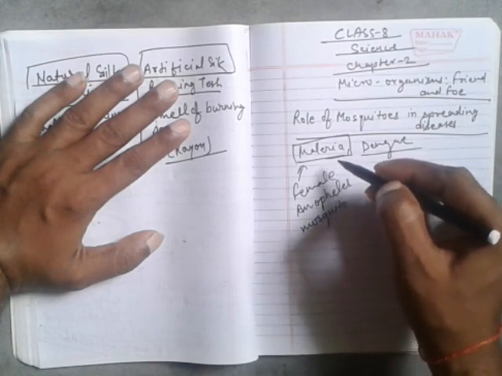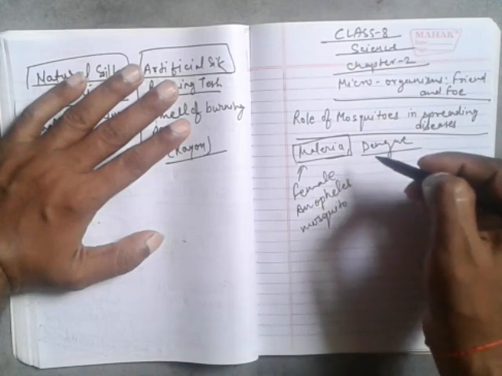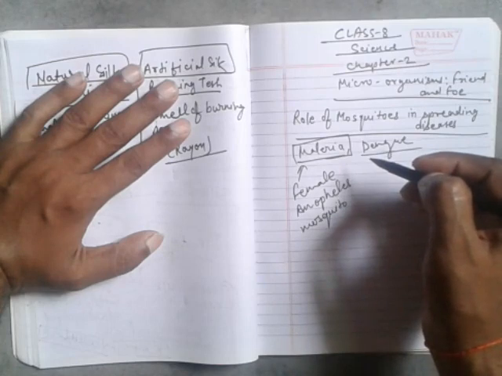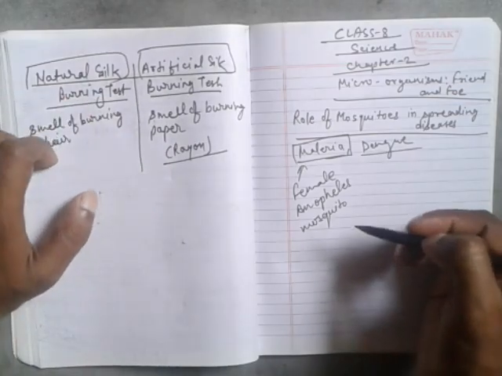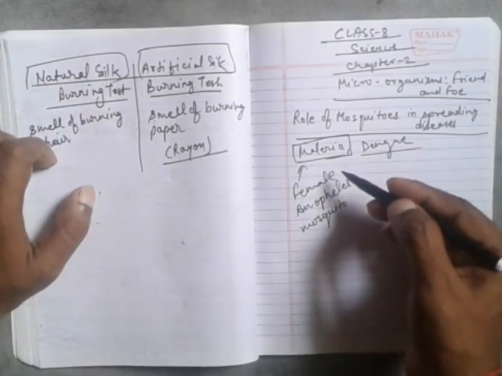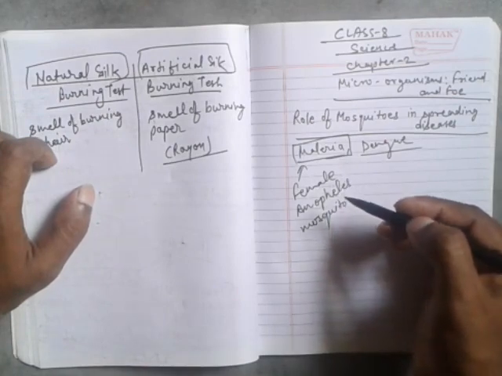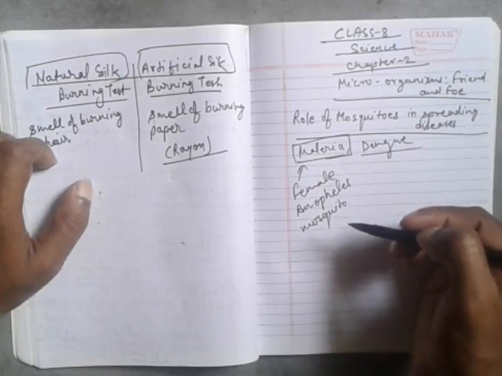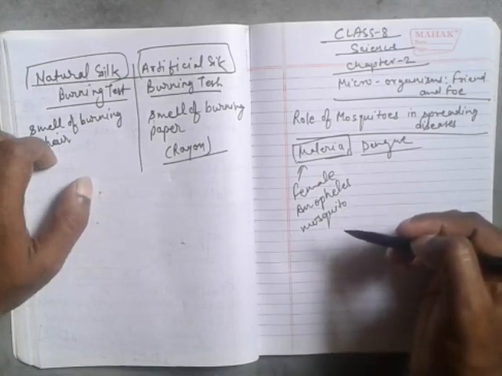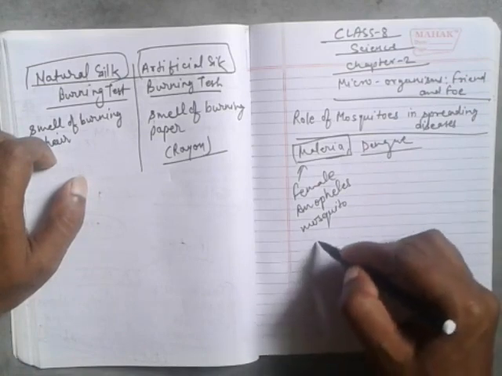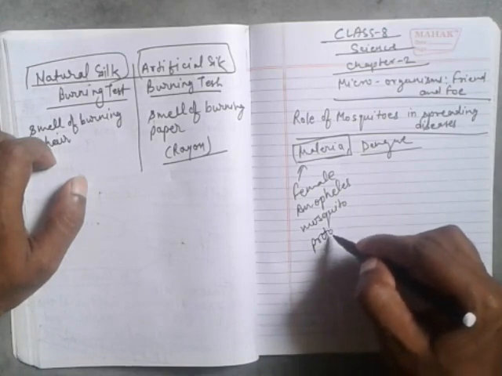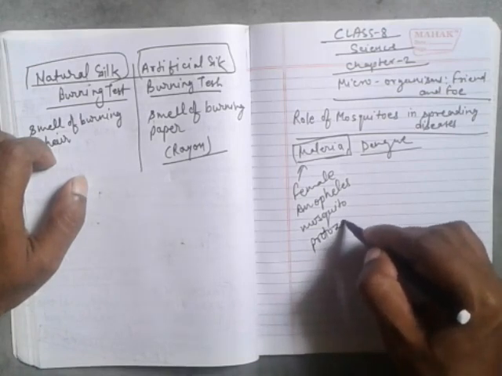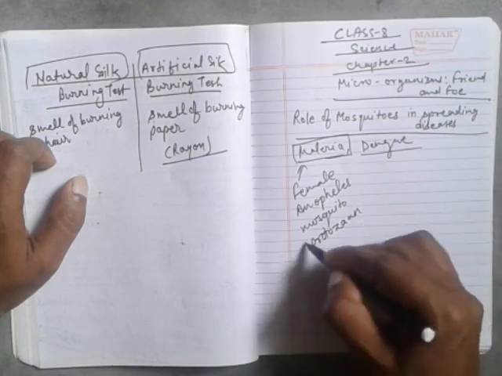And what microorganism causes this malaria disease? It is a parasite, and it is called a protozoan; its plural is protozoa.